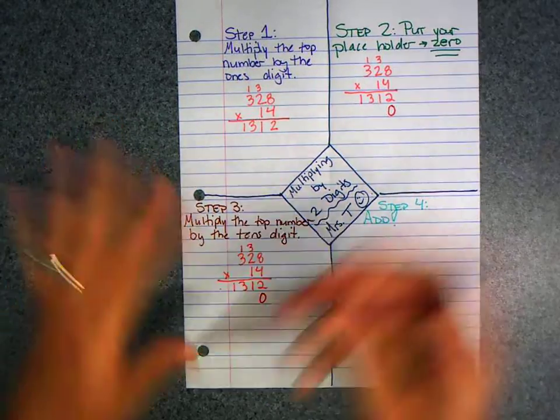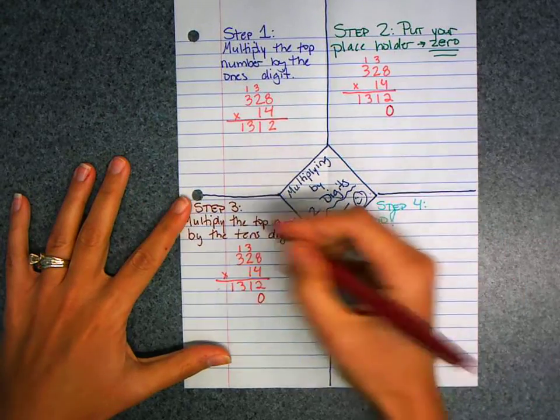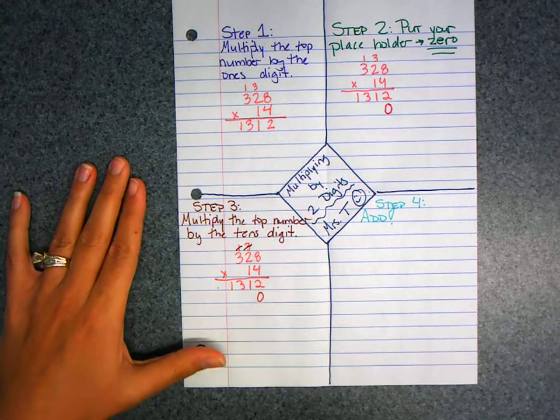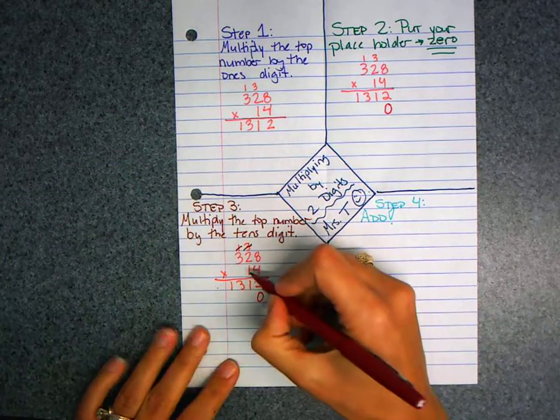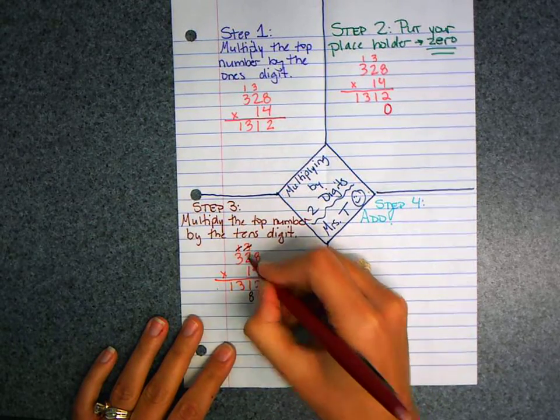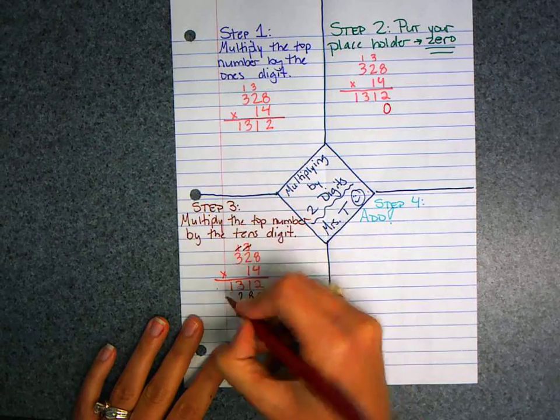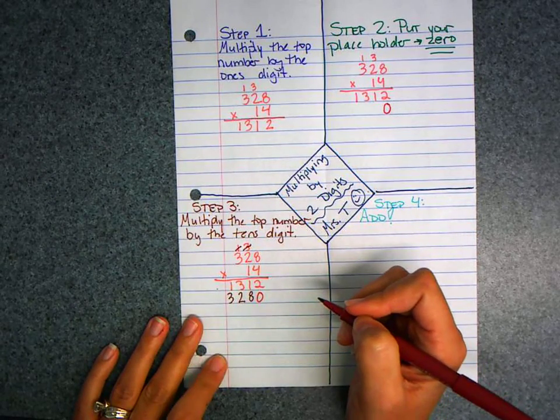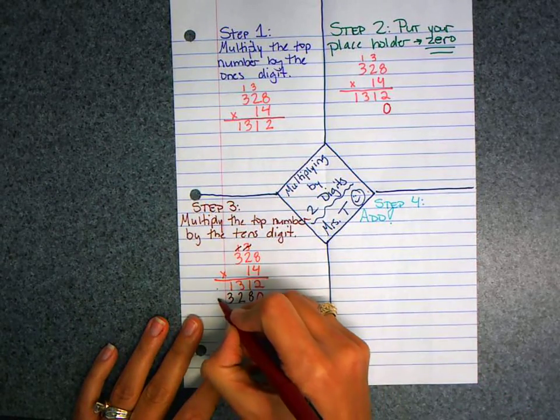And now we're going to multiply by the tens digit. I've already used these guys, so I'm just going to cross them out so I don't get confused. We do 1 times 8, which is 8. 1 times 2 is 2, and 1 times 3 is 3. So we get 3,280.